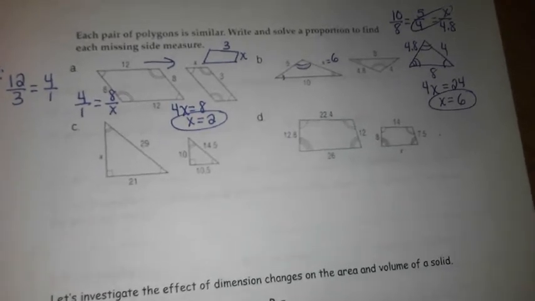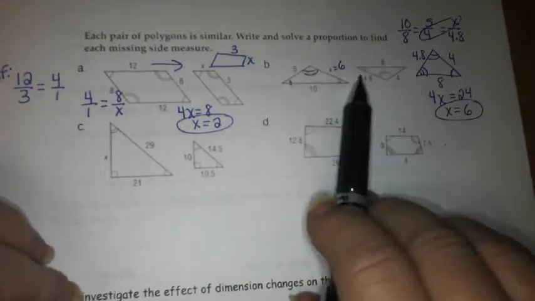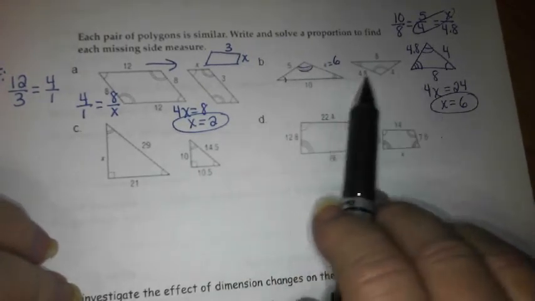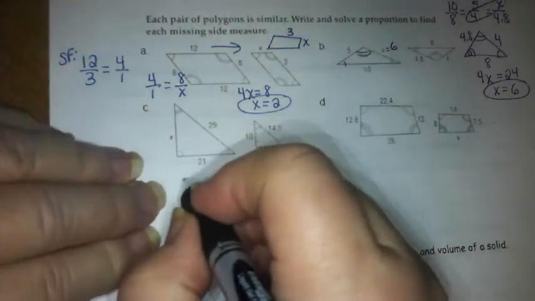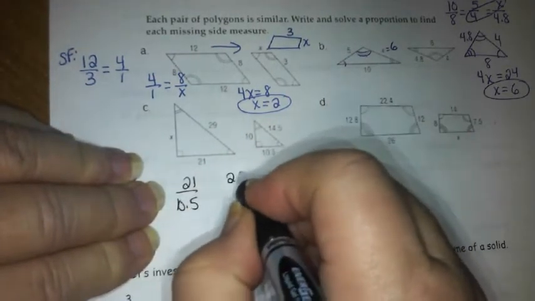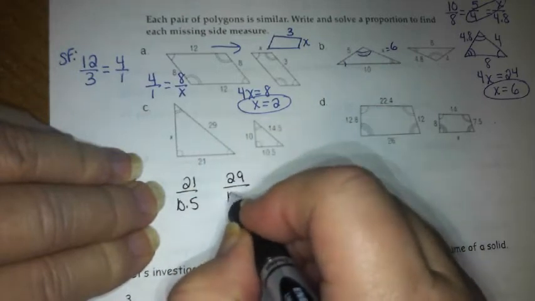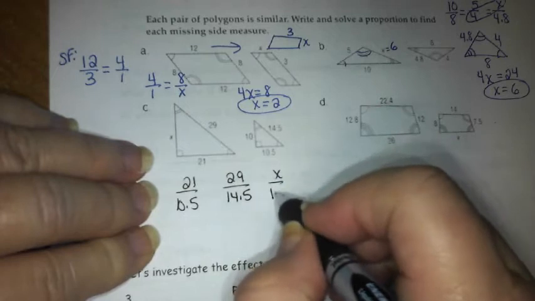If they're not facing the same direction, you match them. You can flip it around, you can turn it to make everything match, and then use your proportion from there. So right here, if I match everything up, 20 goes with 10.5. 29 goes with 14.5. And x goes with 10.